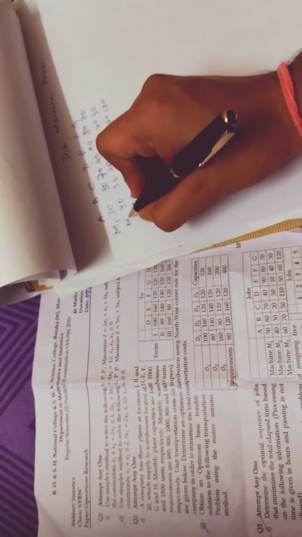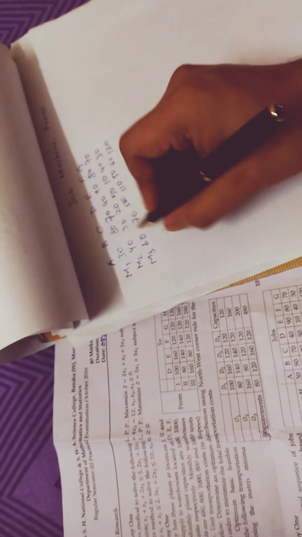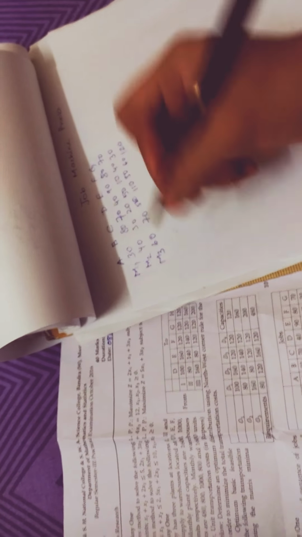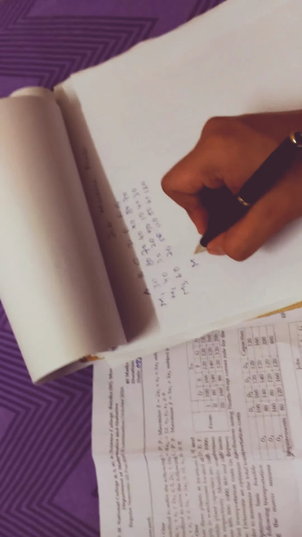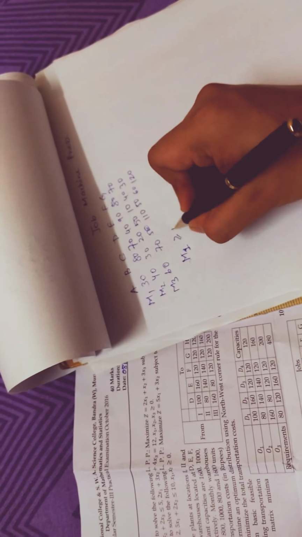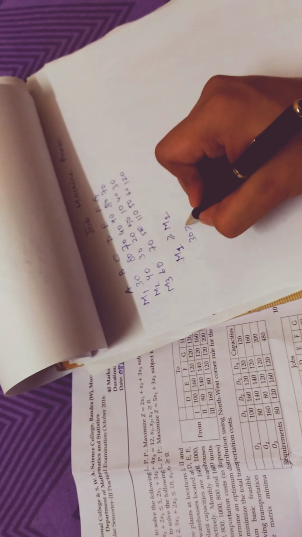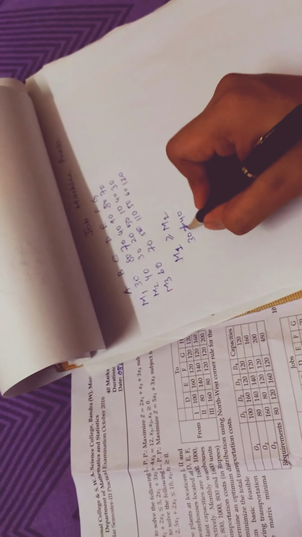Then we'll solve with machine 1, machine 2 and then machine 3. We'll start off by checking the condition: does it satisfy m1 is greater than or equal to m2, which is not there in this case. 30 is not greater than or equal to 40, so the first condition is not satisfied.